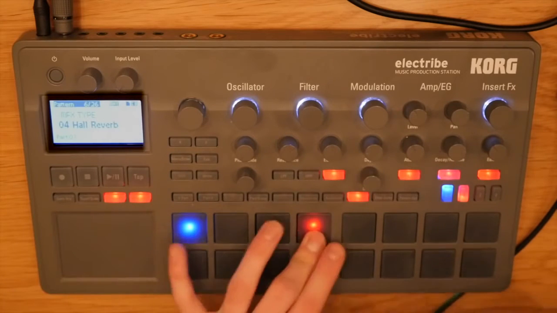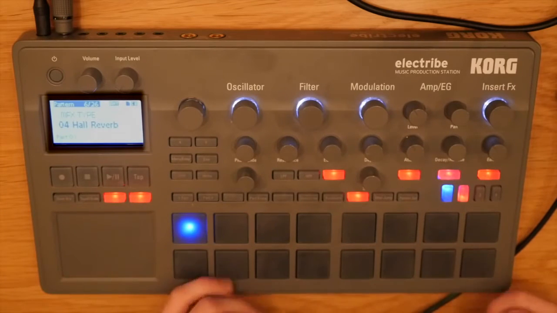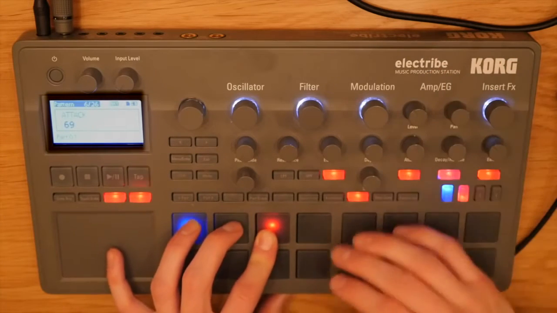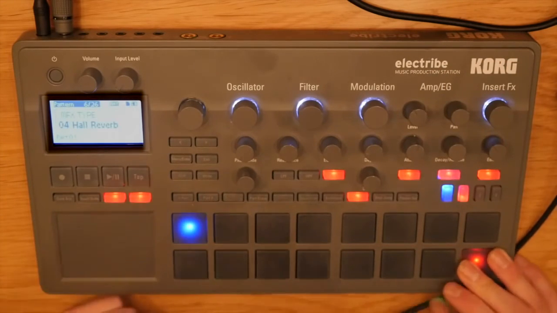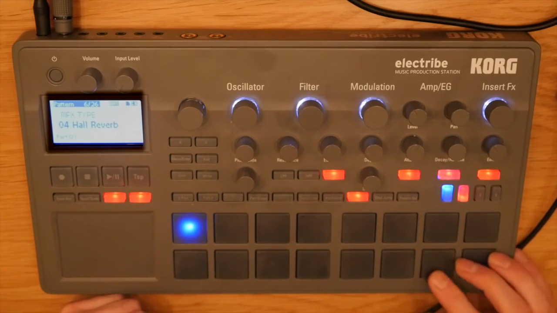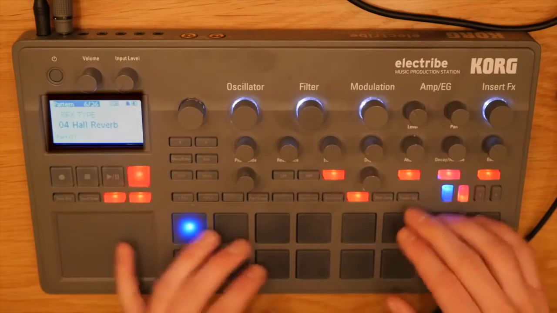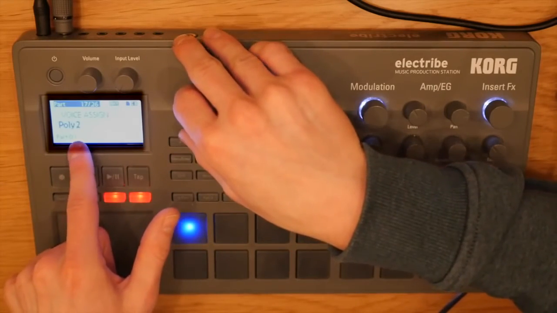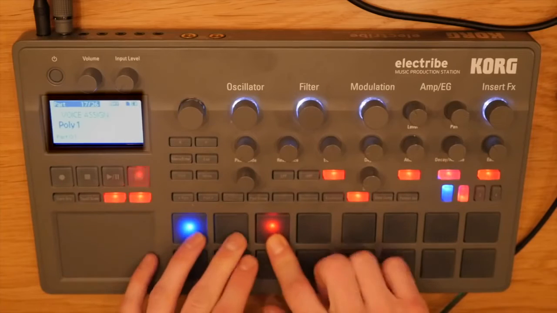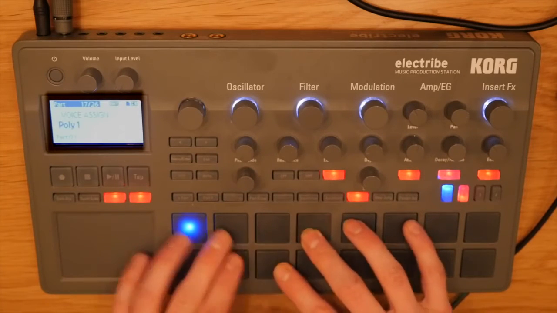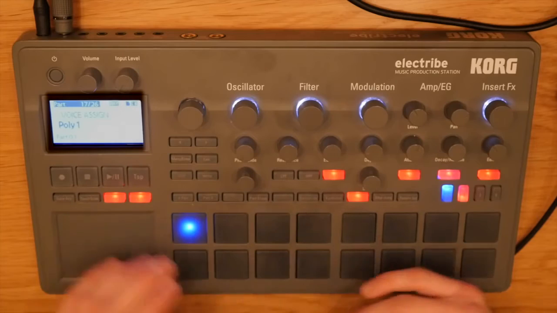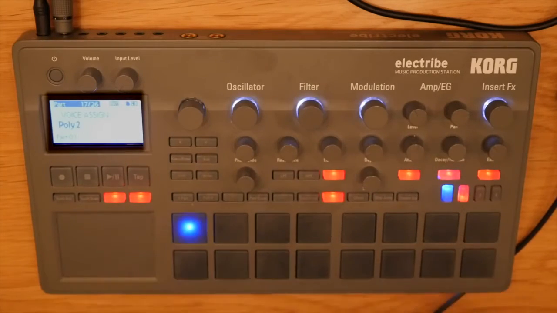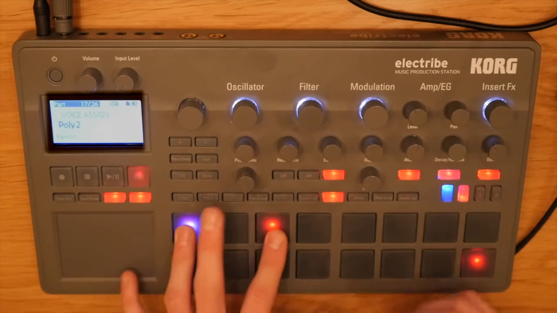Like a reverb. Maybe some attack. Not sure if it works, but what if I do this? Yeah, this is not very nice. Let's go back to only 2 notes.